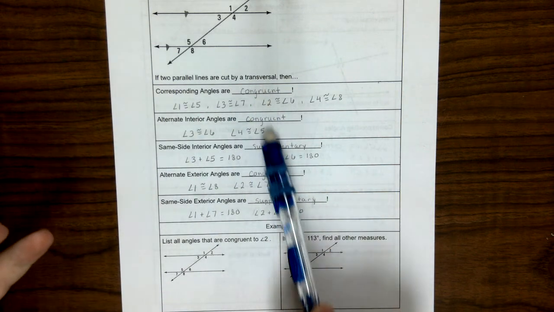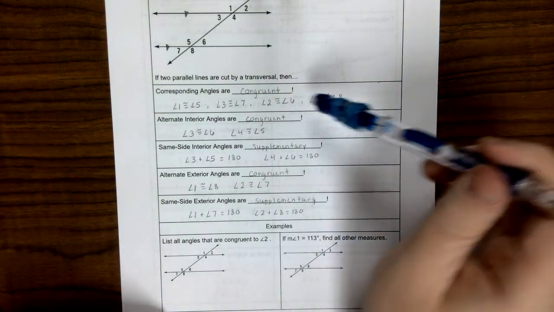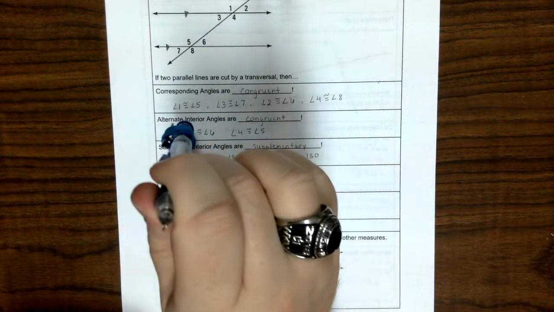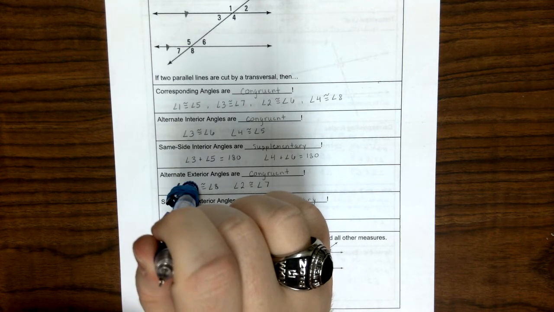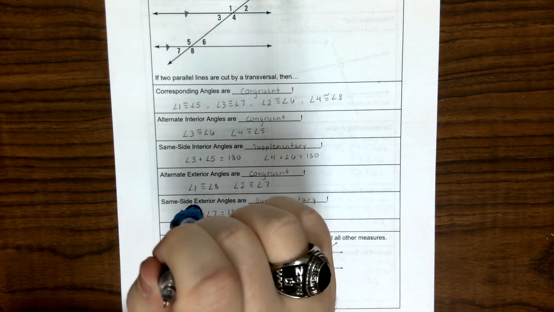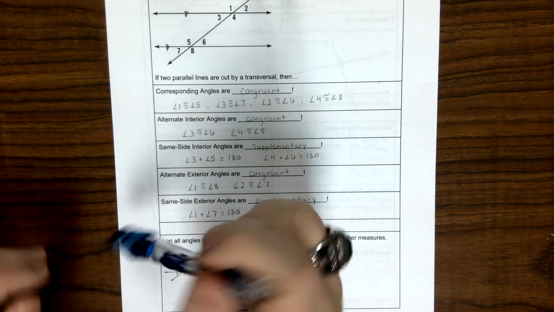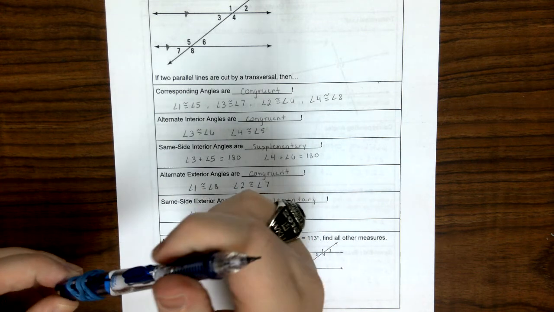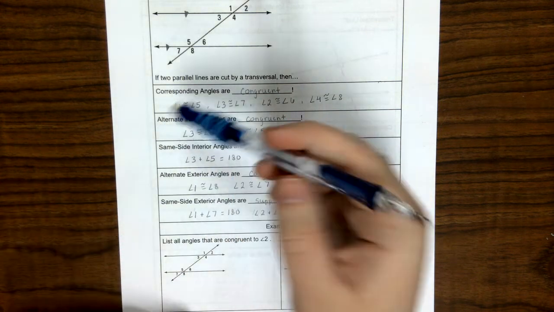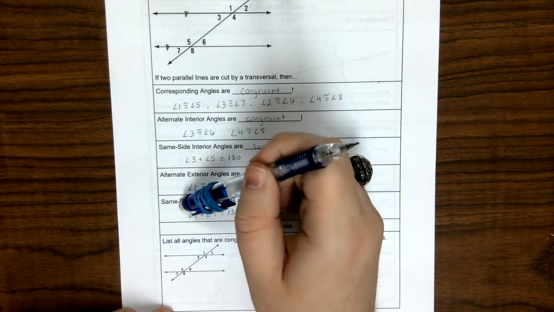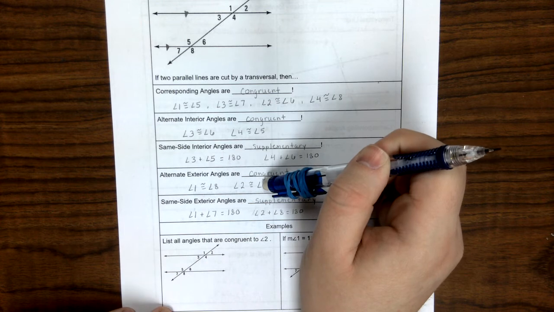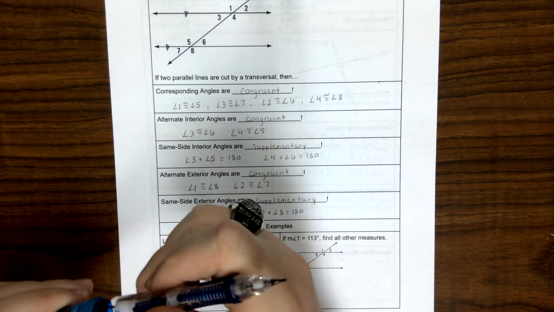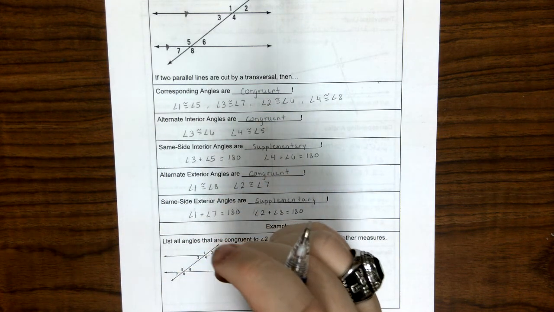Notice that corresponding and both alternates are congruent. The same sides are supplementary. And I tell myself, put the S's together: the S's being same side goes with supplementary. The other ones are always congruent. That's an easy way to remember it.